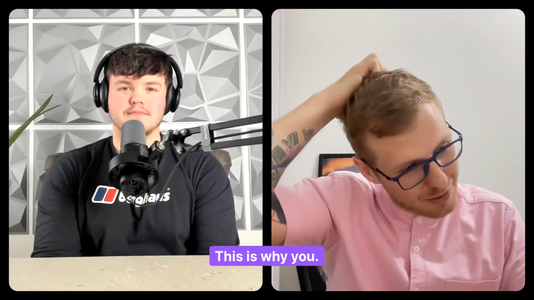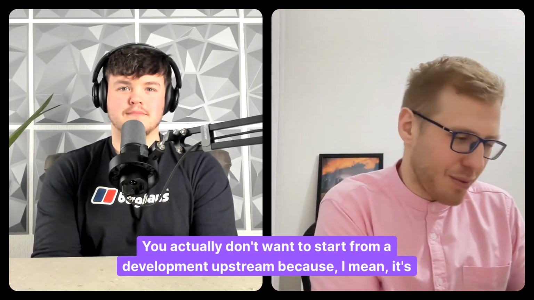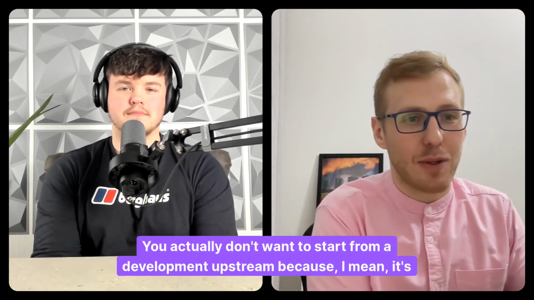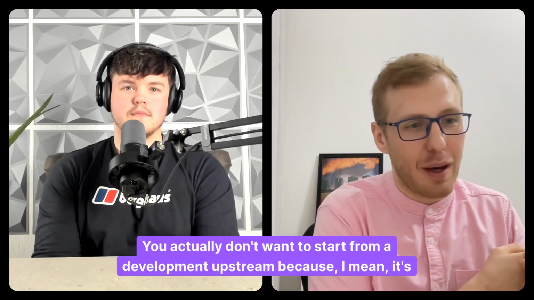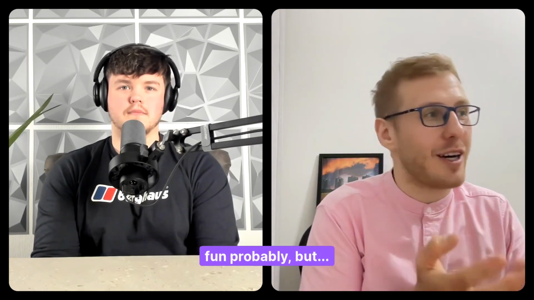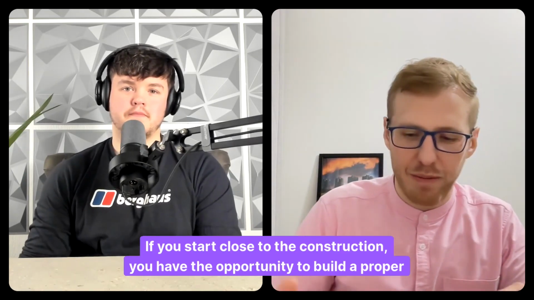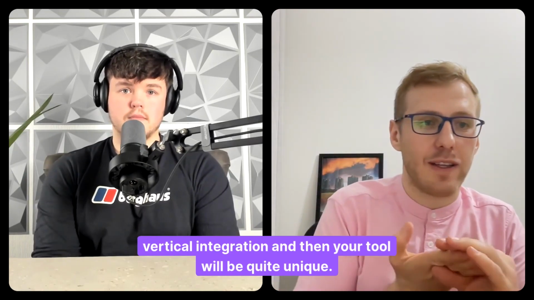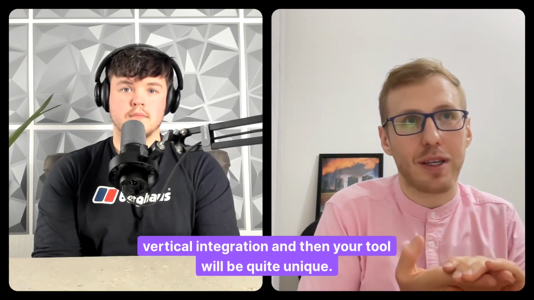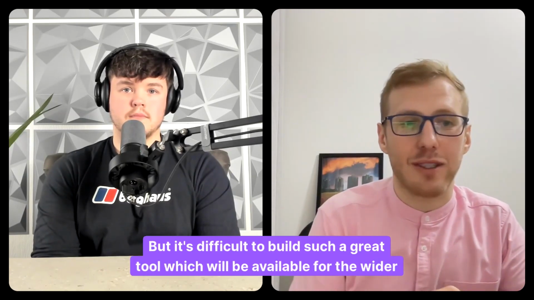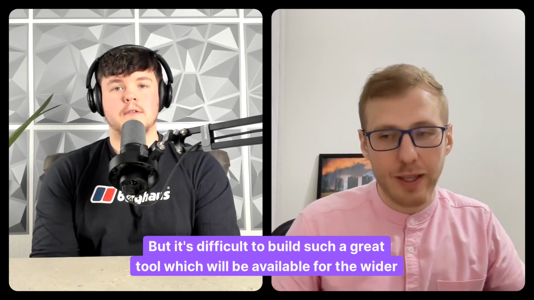This is why you actually don't want to start from development upstream, because it's fun probably, but if you start close to the construction, you have the opportunity to build a proper vertical integration, and then your tool will be quite unique. But it's difficult to build such a great tool which will be available for the wider market.